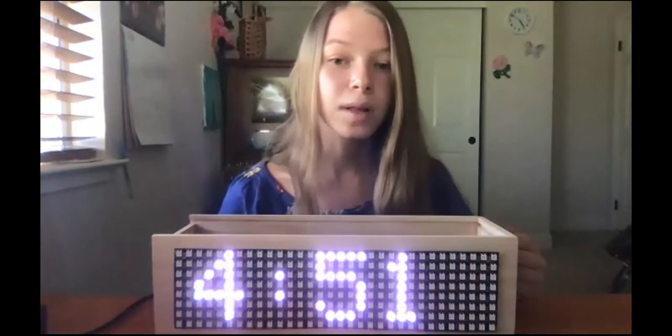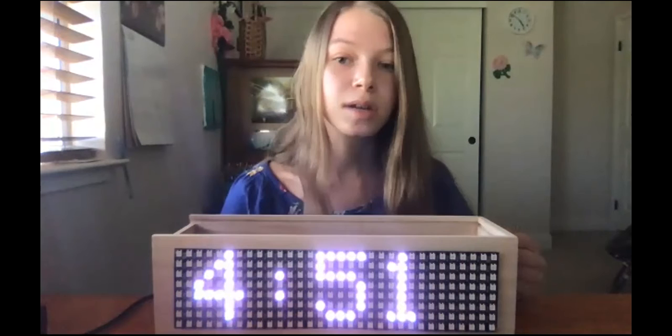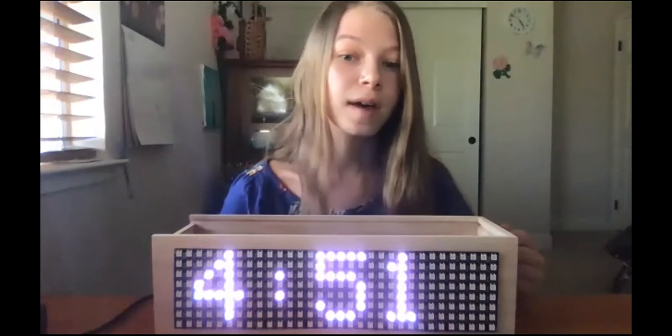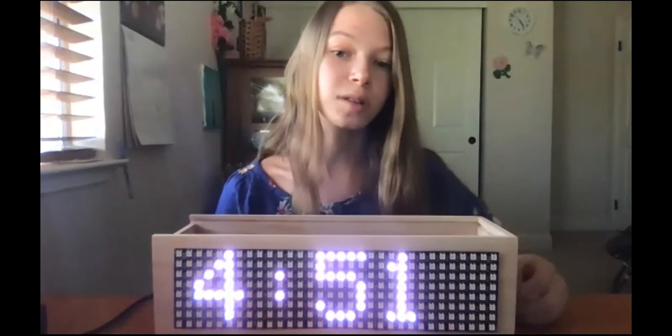I wanted to add things like temperature and humidity to my clock, because while anyone can just search up those components online for their region, I can take my clock to any room, plug it in, and instantly know the temperature and the humidity of that specific room, which I think is really unique.